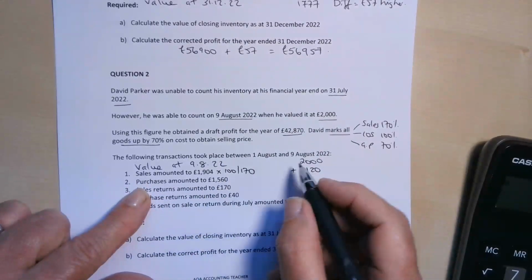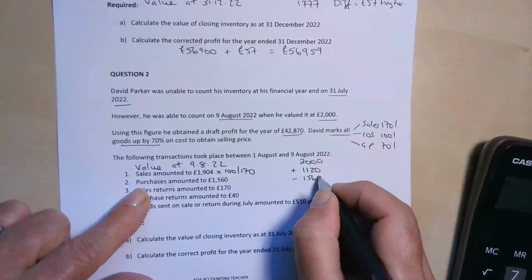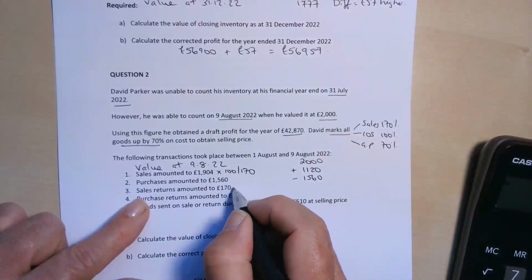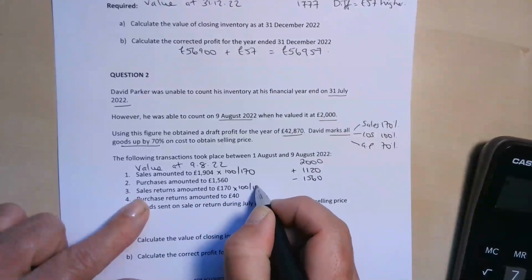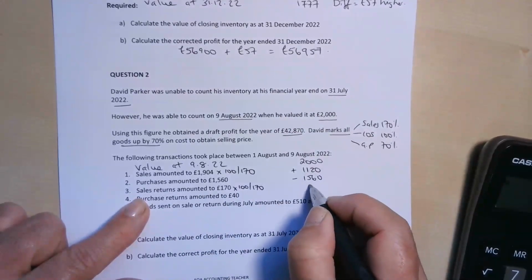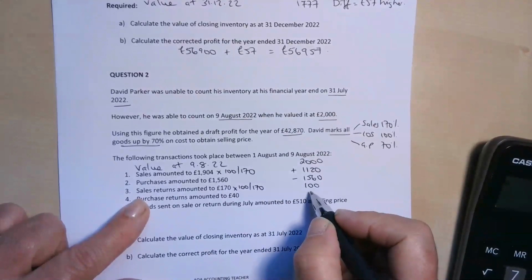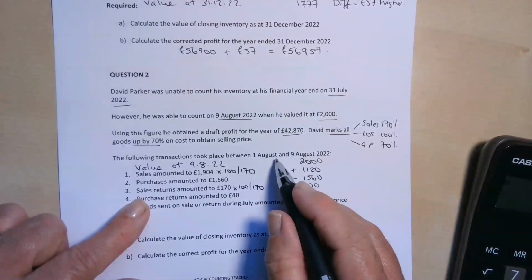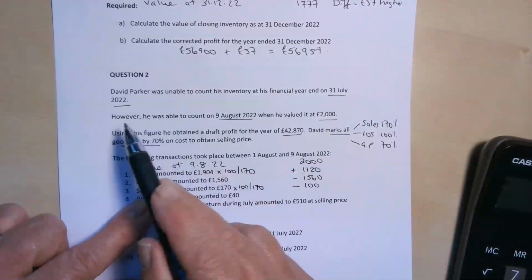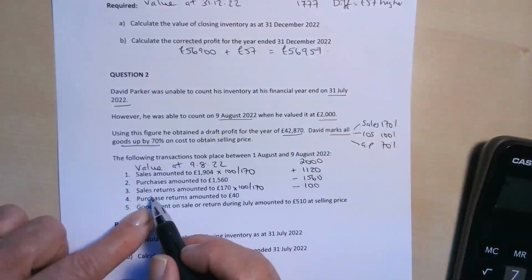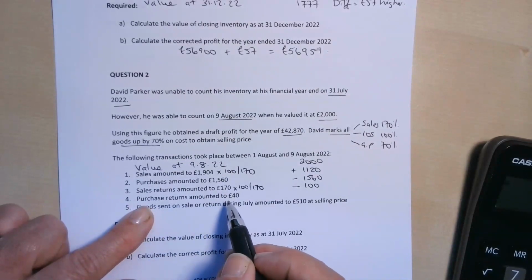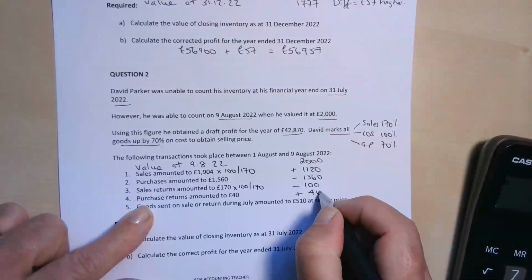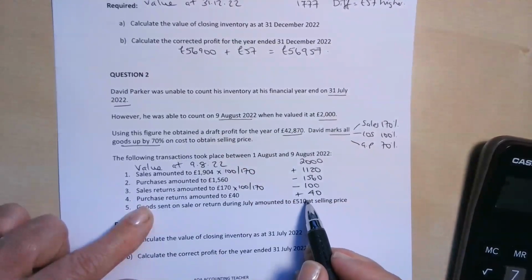Purchases amounted to 1560. Well, he wouldn't have had those in stock at the year-end, so we're going to take those away. Sales returns amounted to 170. So if we times that by 100 over 170, I don't think we even need a calculator for that. It's going to give us £100. And we're going to need to take that away because those returns wouldn't have been made on the 31st of July. They wouldn't have been there. And then finally, the purchase returns here amounted to £40. So we're going to need to add those back because he wouldn't have returned them at that date. They would have still been there.